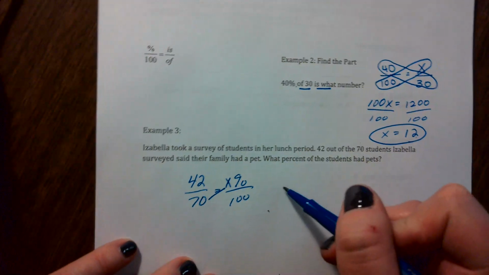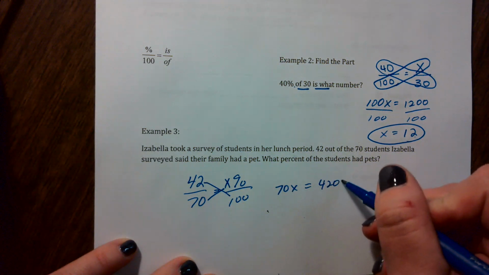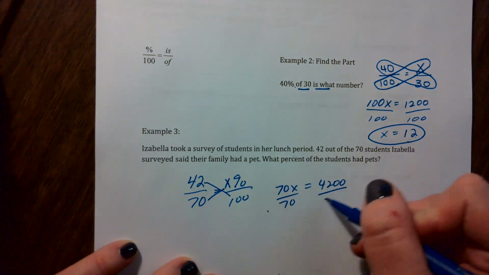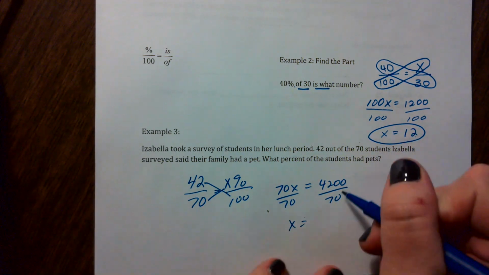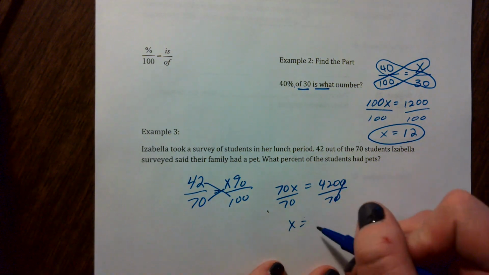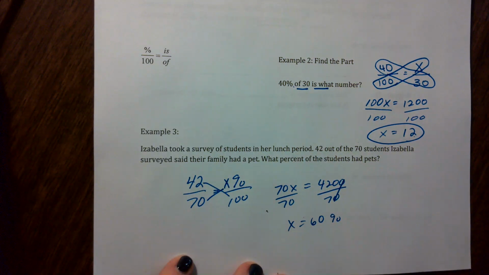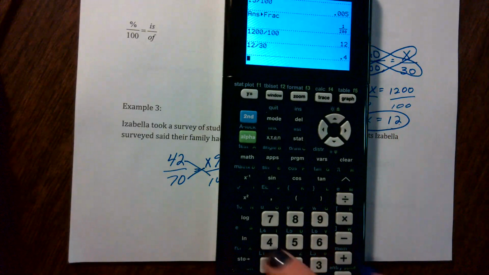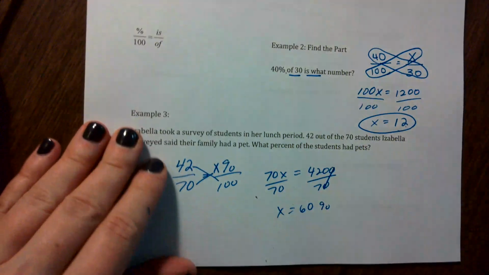7 times x is 70x. 42 times 100 is 4,200. Divide both sides by 70. This will turn into 42 divided by 7 is 6, so 60. So 60%. Or what you could have done in the calculator, which said 42 divided by 70 is 0.6, 60%. All right. Next page.